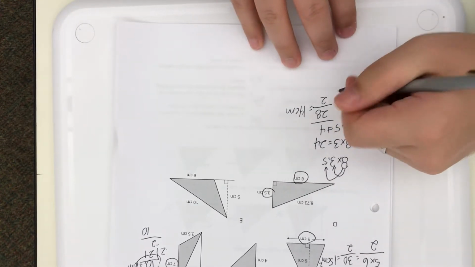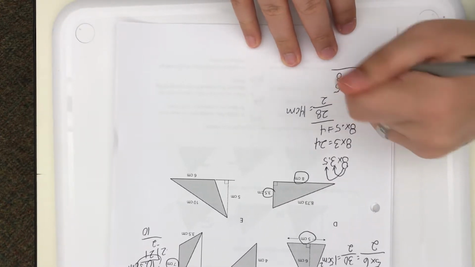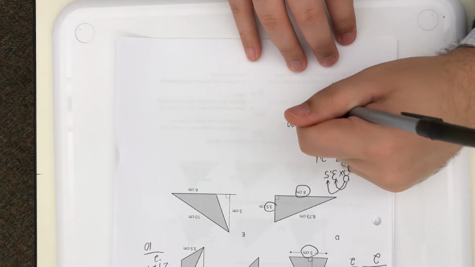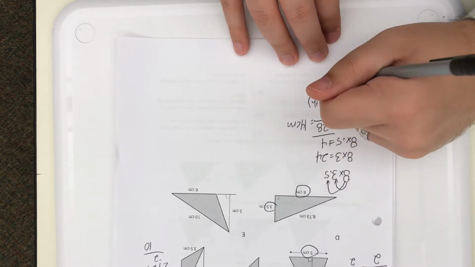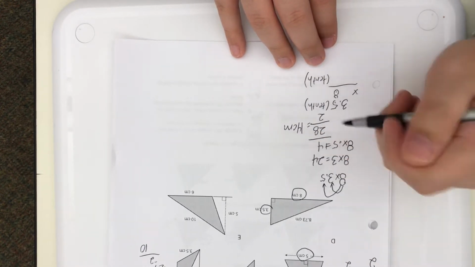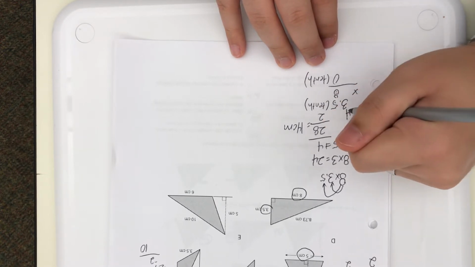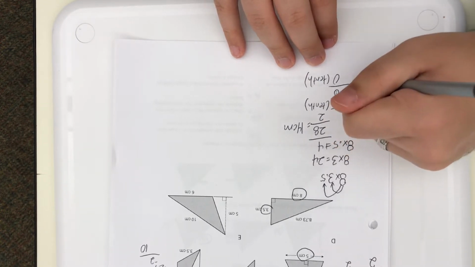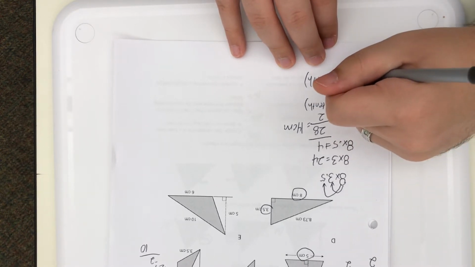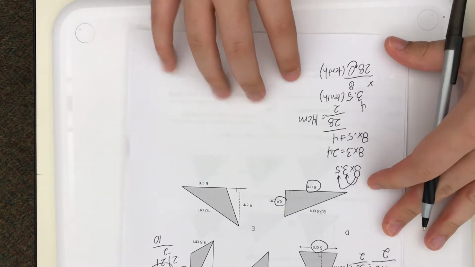Another way to do this problem is just to do 3 and 5/10 times 8, right? Notice that you have a tenth here, so you better have a tenth in your answer. 8 times 5 is 40. 8 times 3 is 24. And then plus 4 is 28. Because there's a tenth, I need to move this one time to the left. So it should be 28, just like that.